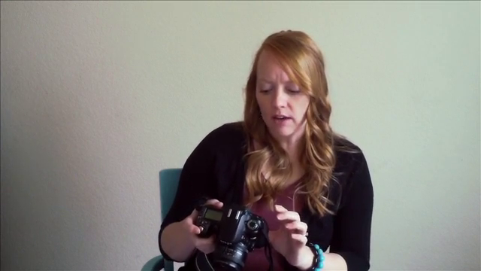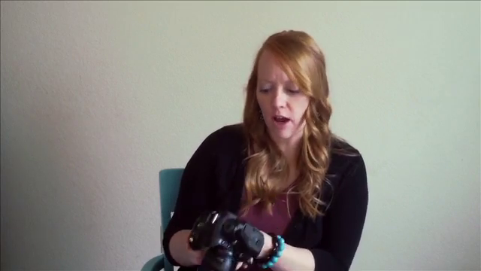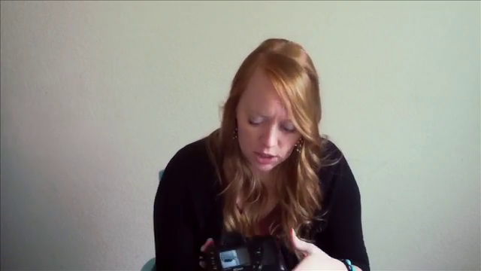I know Nikon, Canon, all the cameras have a highlight indicator. If you don't know how to turn yours on, go to your camera manual and check it out. Just look in the back under highlight indicator and follow the steps to turn that on. So a lot of the cameras, you will have to scroll. That's the indicator right there, which we'll talk about.